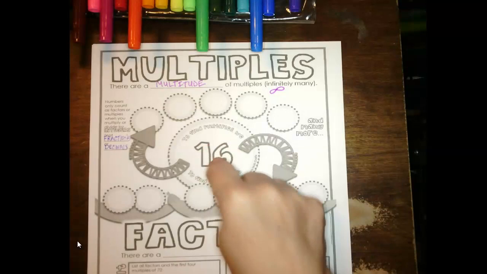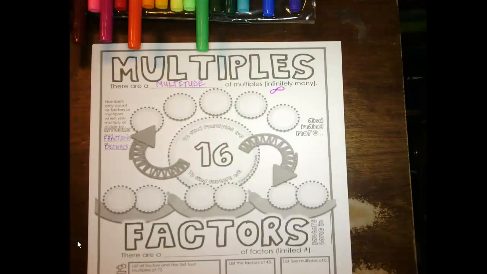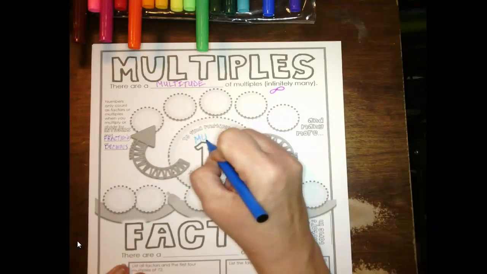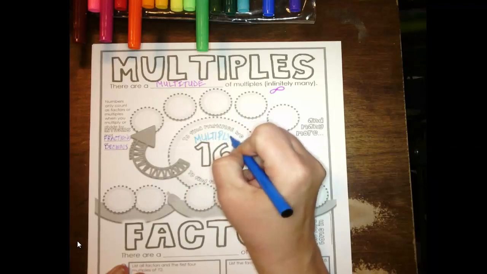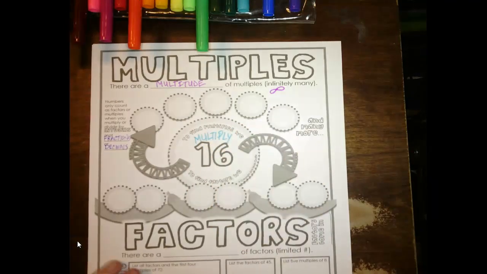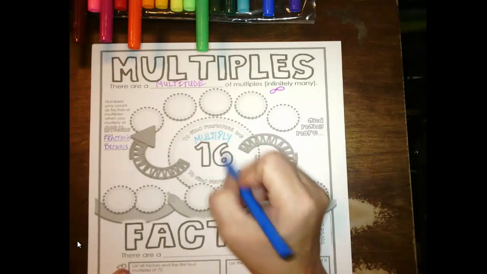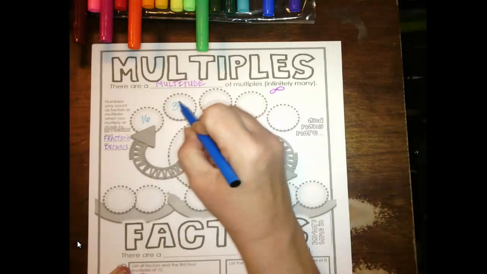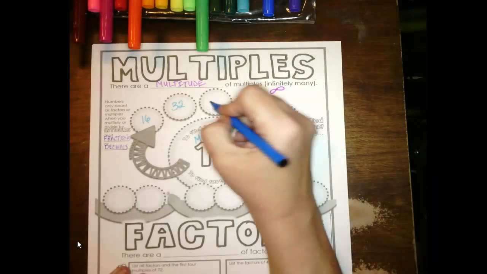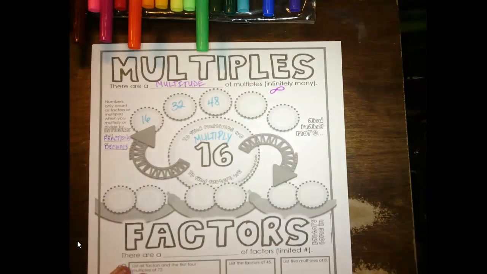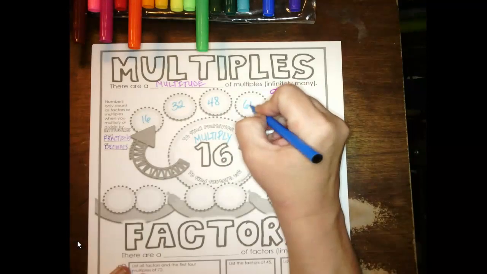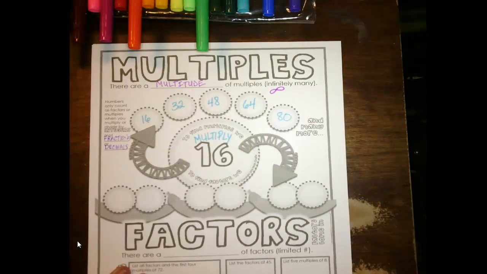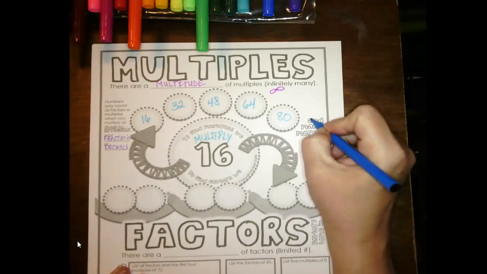So we've got 16 in the middle here, and it says to find multiples, we what? Well, let me tell you. It's kind of in the name. We multiply. So if I've got 16, I'm going to have 16, 32, 48, 64, 80, and so many more.